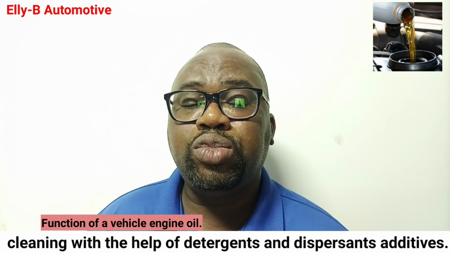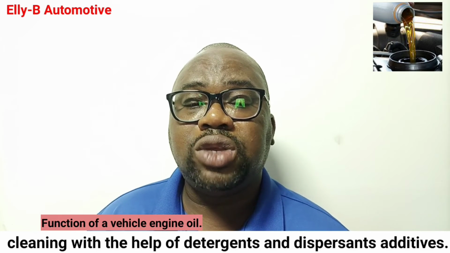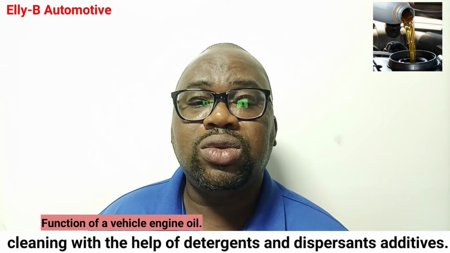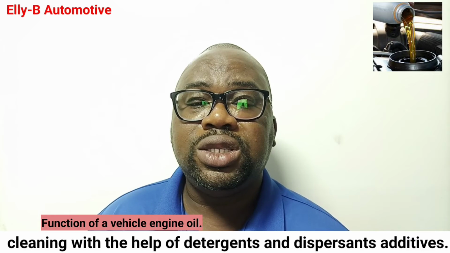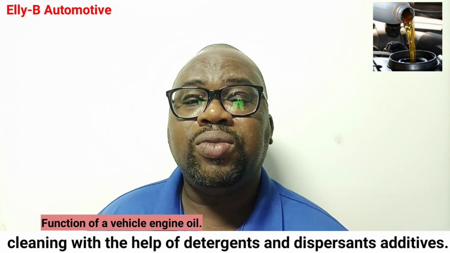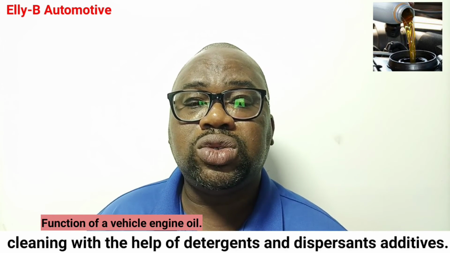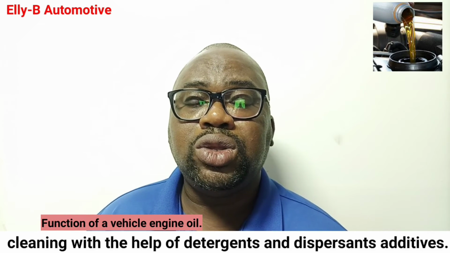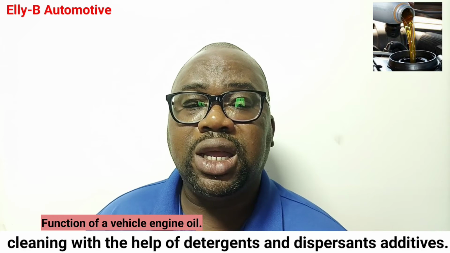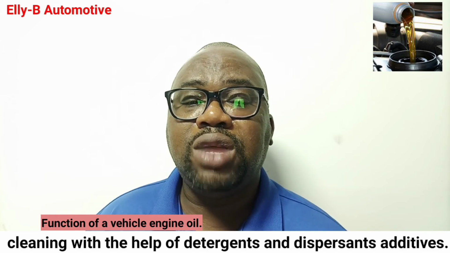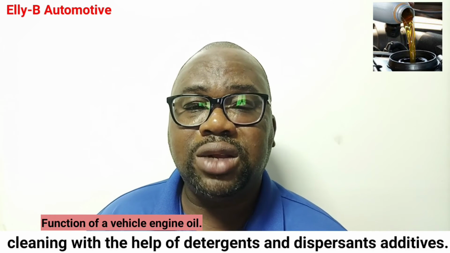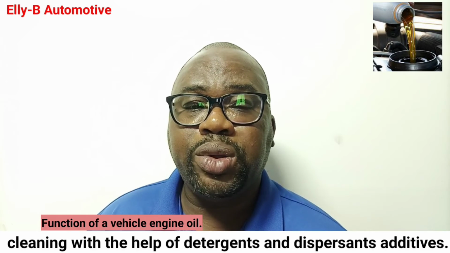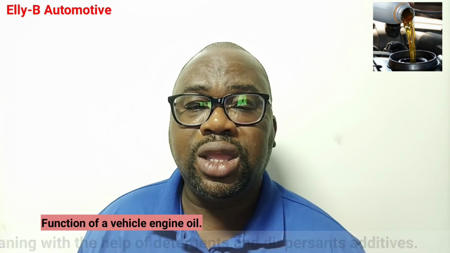The detergent will prevent substances, contaminants from sticking to the surfaces of your internal engine, while the dispersant will help to suspend those contaminants and ensure to keep the engine oil clean, and also to ensure that the engine oil maintains its integrity for the particular period before replacing the oil.